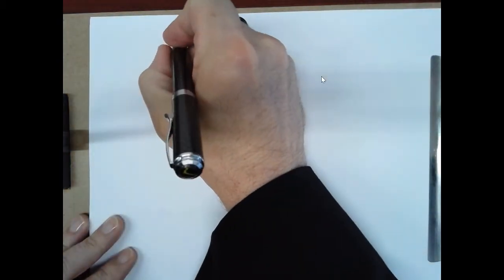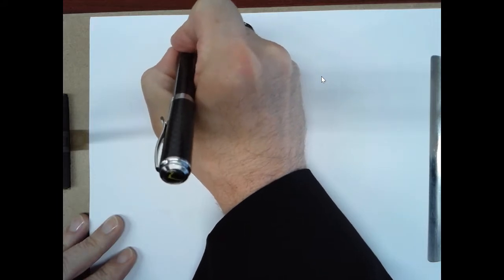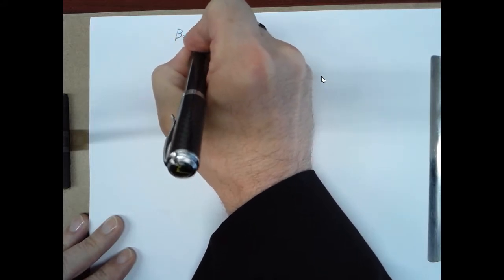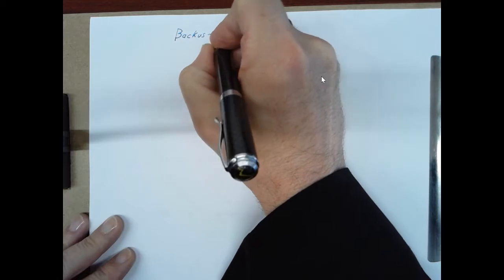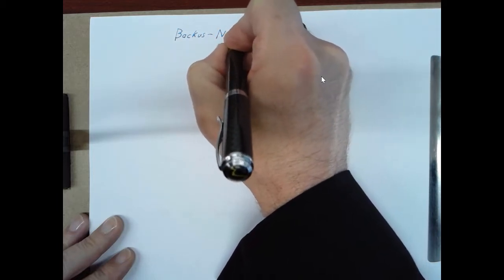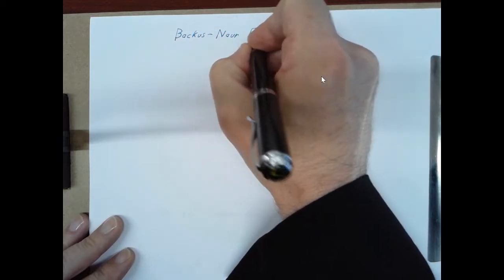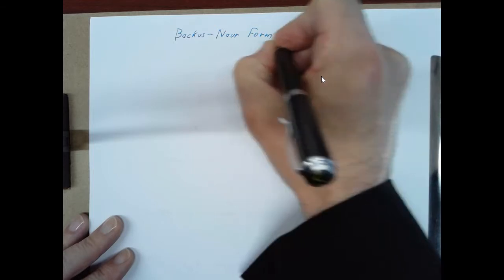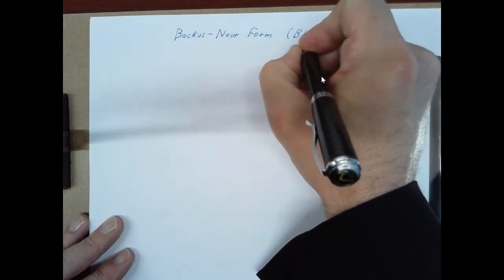All right, well, let's talk about other ways to tackle syntax. So this is something called BNF, Backus-Naur form.